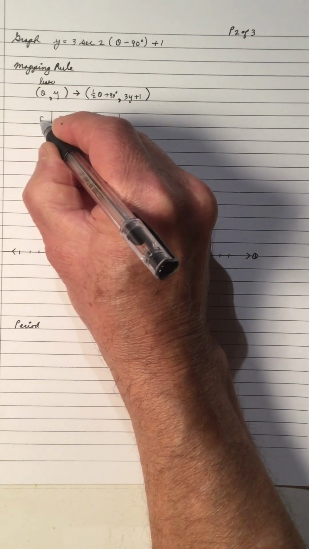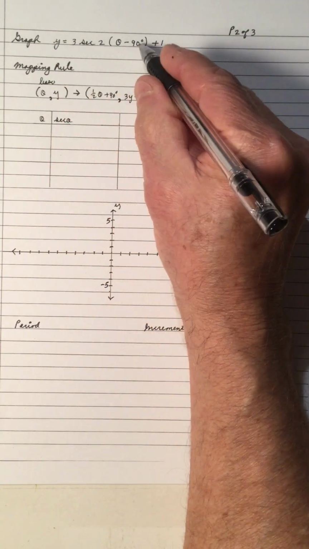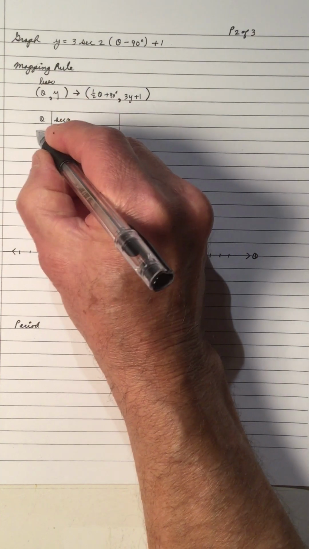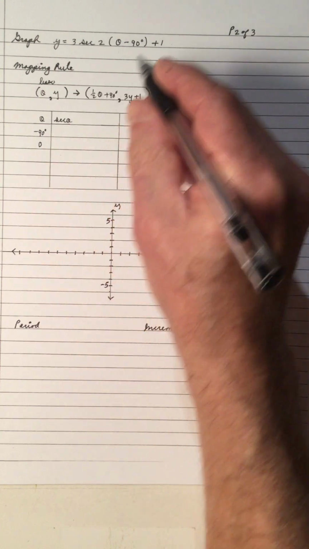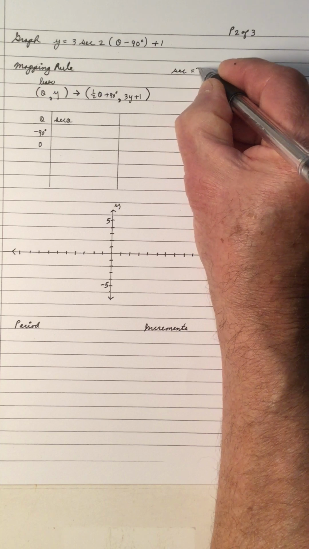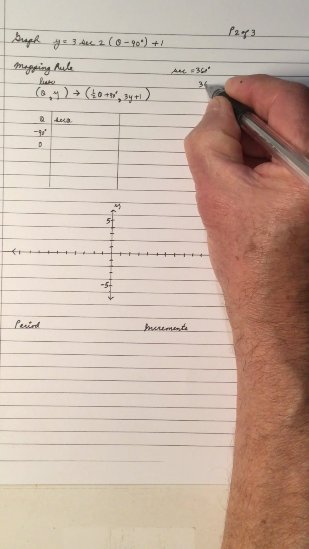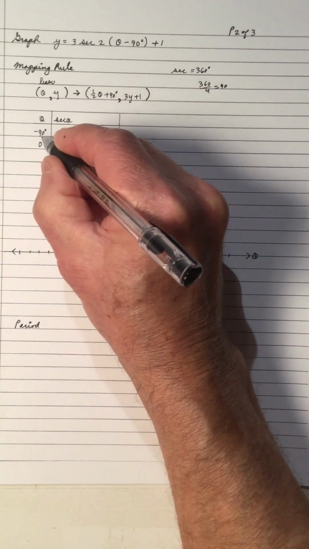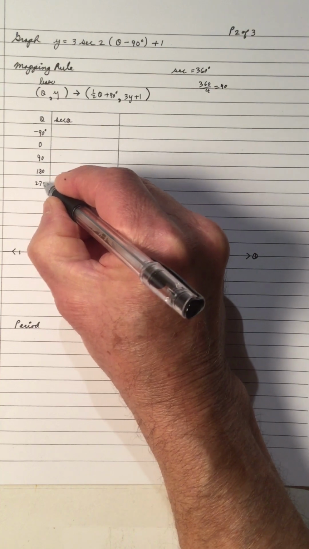And so the basic is theta and secant theta. And this mapping rule is for this equation here. So secant starts at negative 90 and it goes up by 90. Remember the period of secant is 360. So the increment changes is 360 divided by 4. So 90. So it goes up by 90, 90, 90.